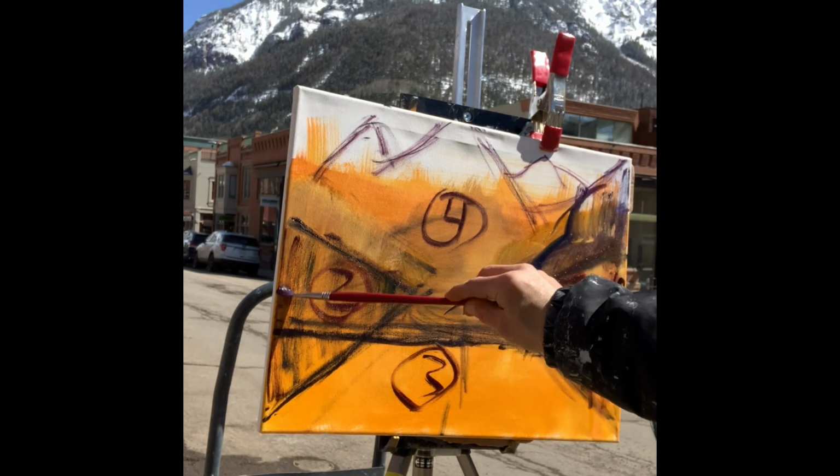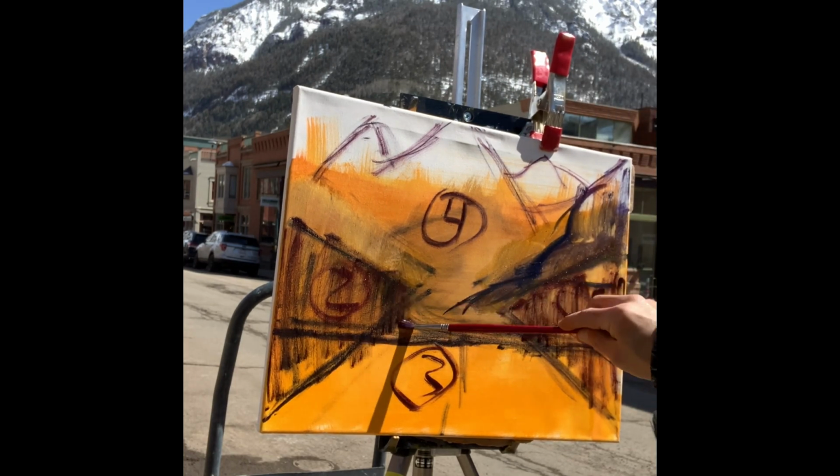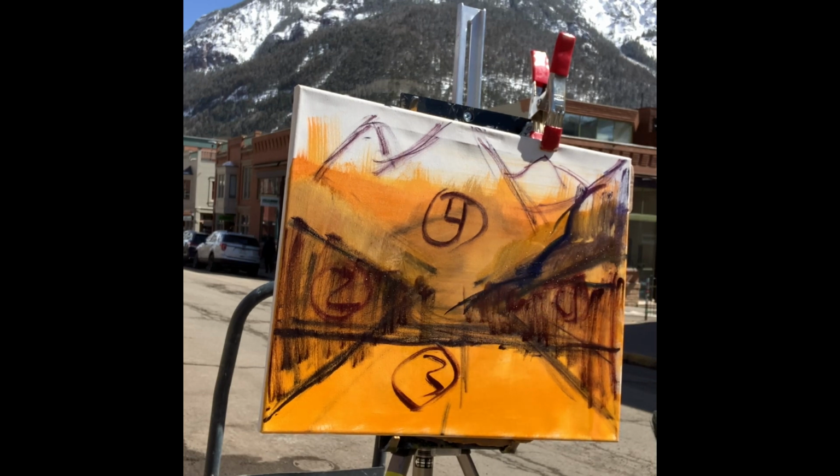There's a sheriff that just passed me. I'm hoping he doesn't stop me. I think this is legal to paint in the middle of the street like this, but I'm not completely positive. I guess we'll find out. If I'm not here for the rest of the video, you'll know why.